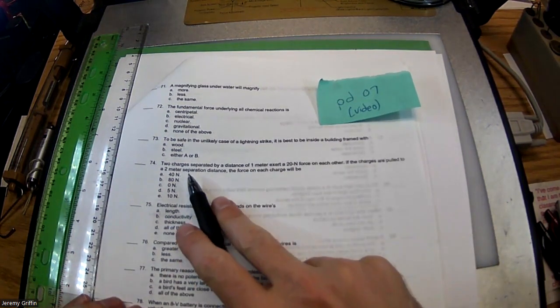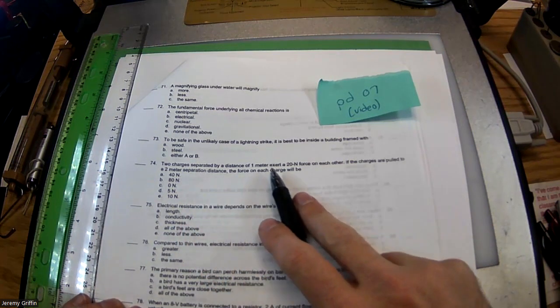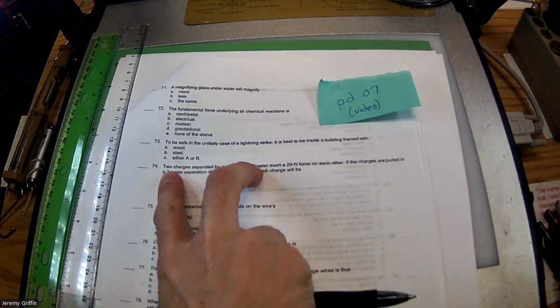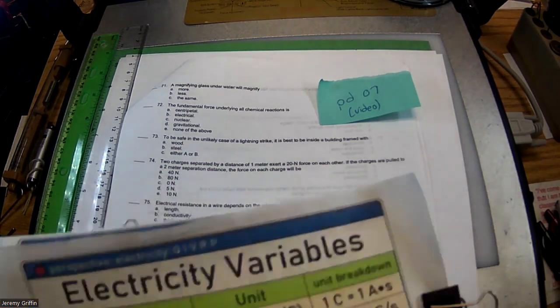All right. 74. Two charges separated by a distance of 1 meter exert a 20 Newton force on each other. If the charges are pulled to a 2-meter distance, you guys see what we're doing is we're doubling the distance. Now, what is the force?